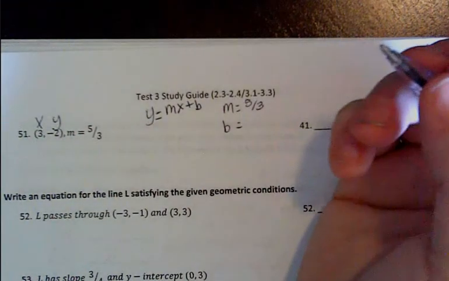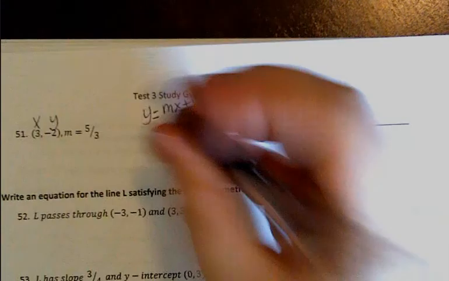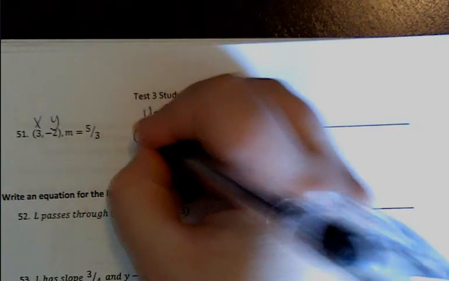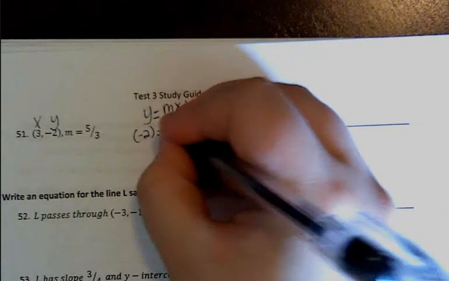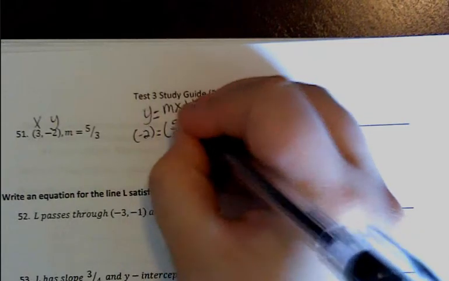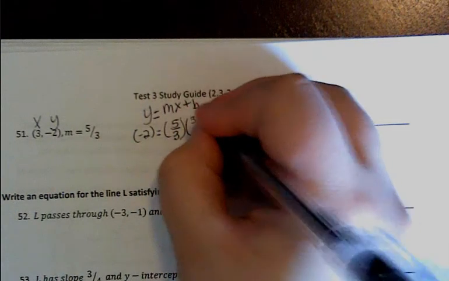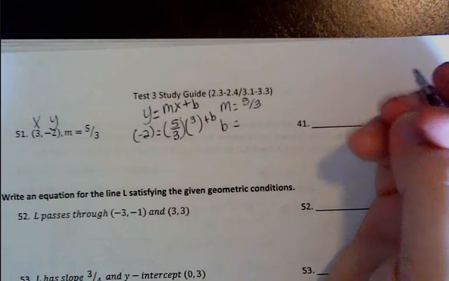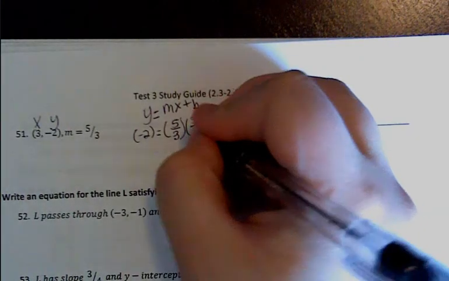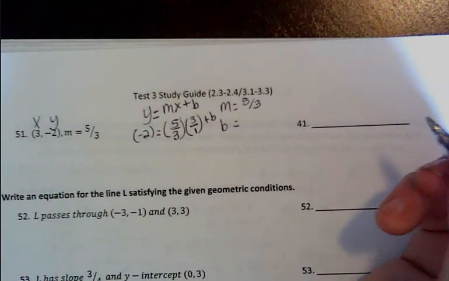So I'm going to label these as x and y, and then I'm going to plug them into my equation. So my y is -2, my m is 5/3, my x is 3, plus b. Now I'm going to put this 3/1 so I can see what my numerator and denominator are.